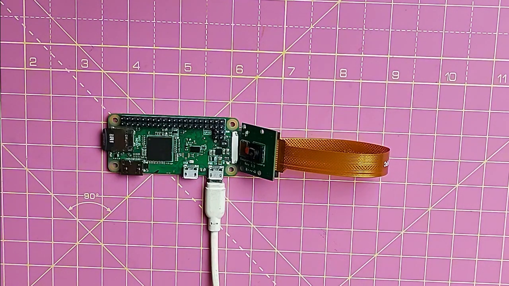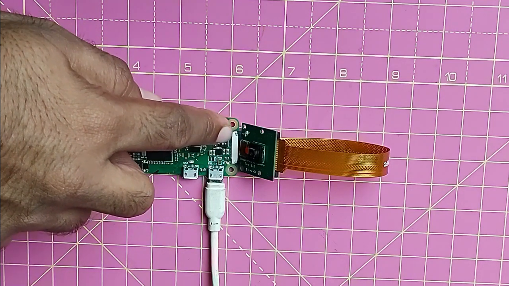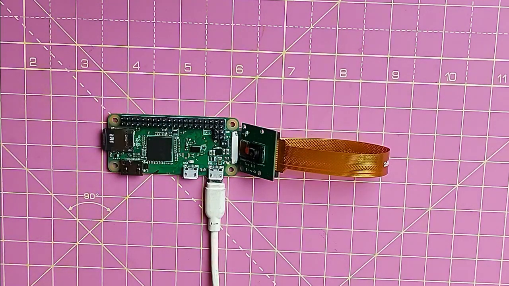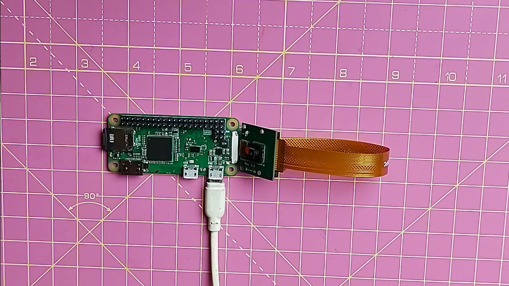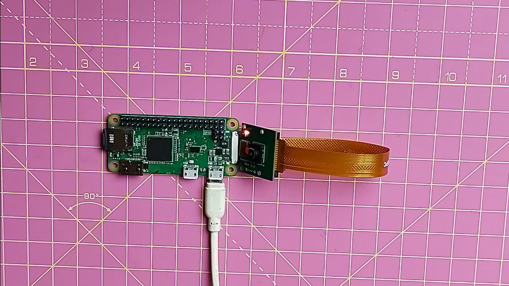Now you can see we are going to capture an image using this camera. We have to give the command raspistill -o, then the file name that you want to give your image file. While capturing the image, the red LED will be glowing here. Just see, I am going to type the command raspistill, then -o, then the file name is cam.jpg.